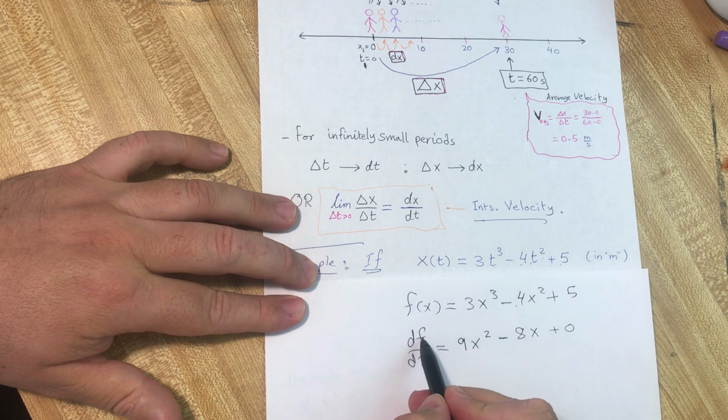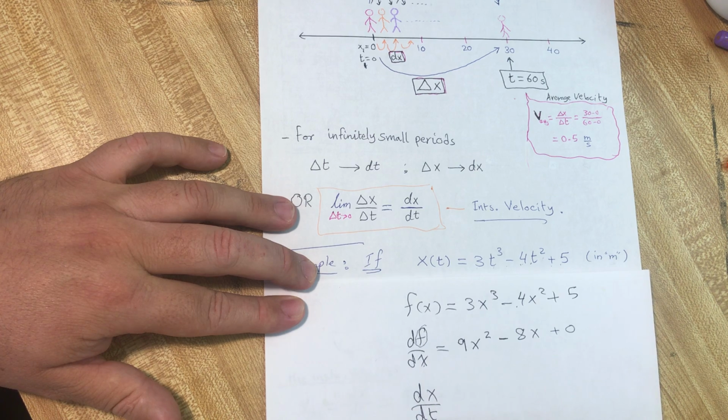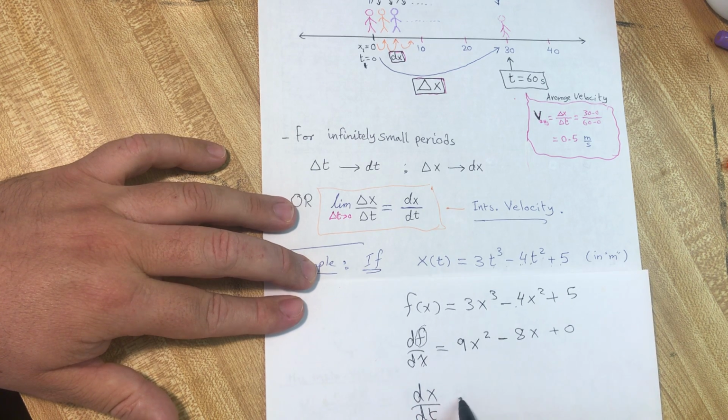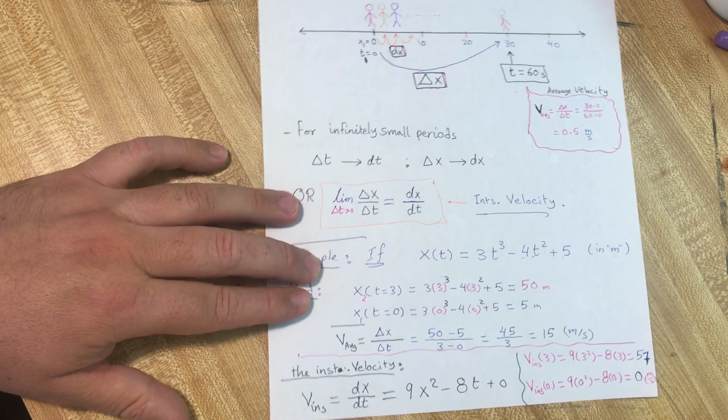I don't have f, I have x, and I don't have x here, it is t. So I have dx by dt, the change in position in time, which is equal to 9t squared minus 8t. This is it.